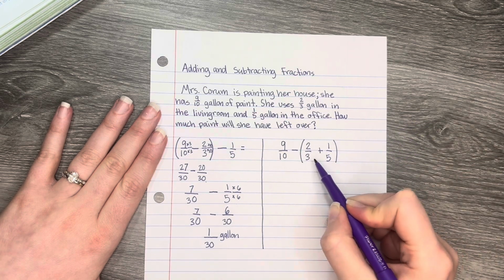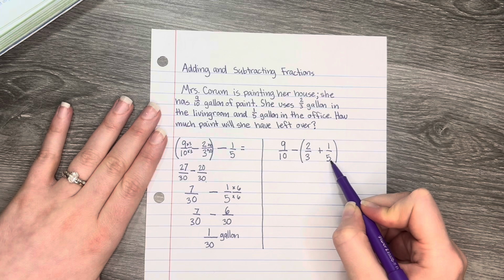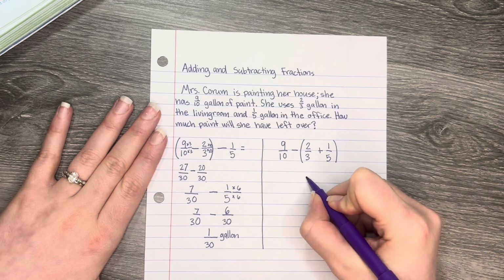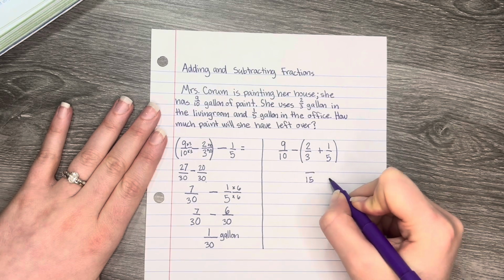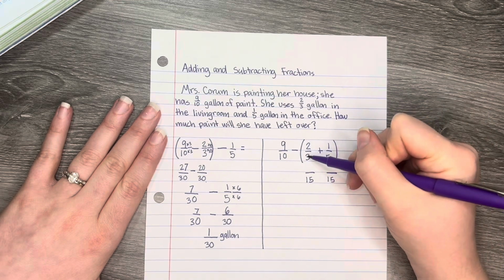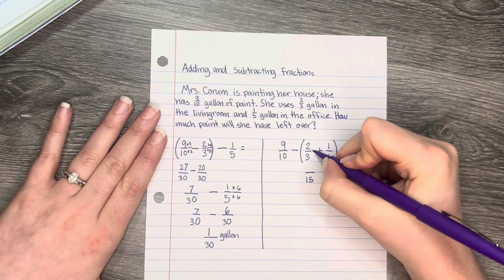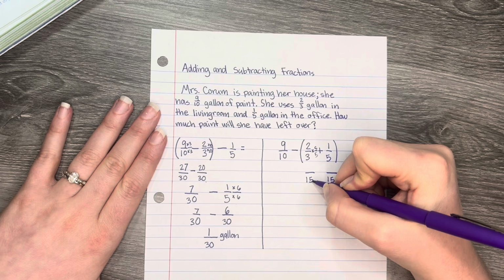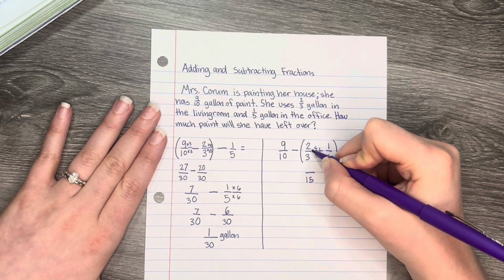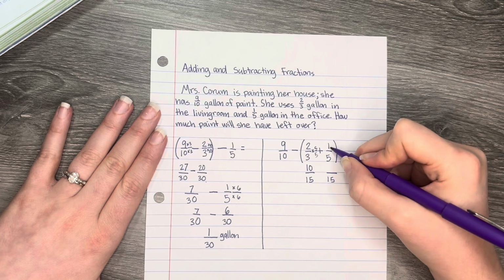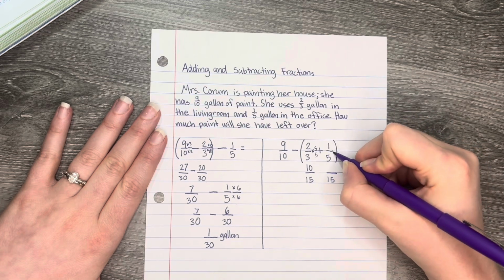I notice that I don't have the same sized pieces, so I have to find a common denominator. My best choice here would be to use 15ths as my common denominator. To make this 2/3 into 15ths, I need to multiply by 5/5. 3 times 5 gave me 15 in my denominator. 2 times 5 gives me 10 in my numerator. To make the 1/5 into 15ths, I need to multiply by 3/3.